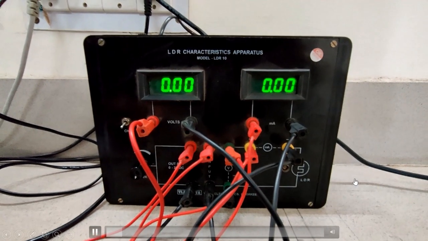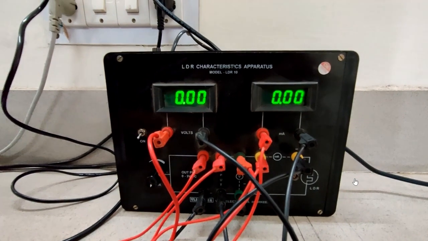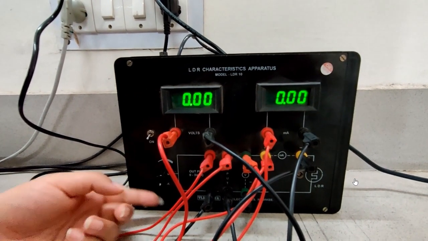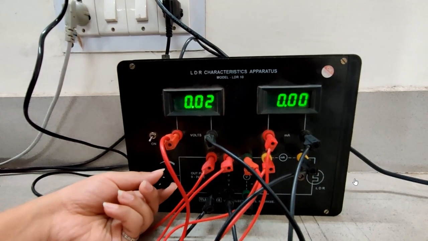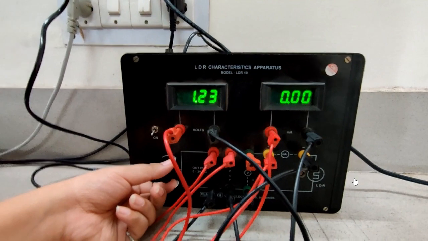This is the apparatus for the LDR characteristics experiment. It consists of three main parts. First is the supply voltage. It comes with a knob. As we rotate the knob, we can increase or decrease the supply voltage.